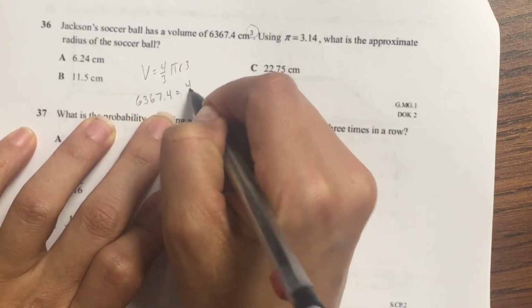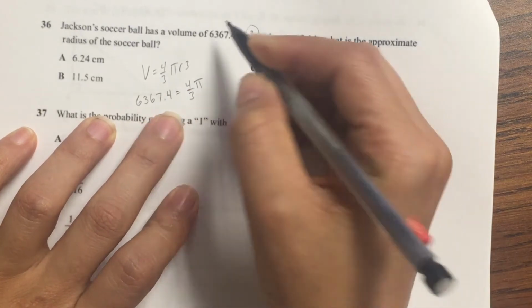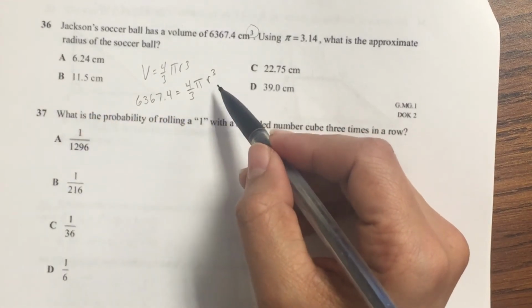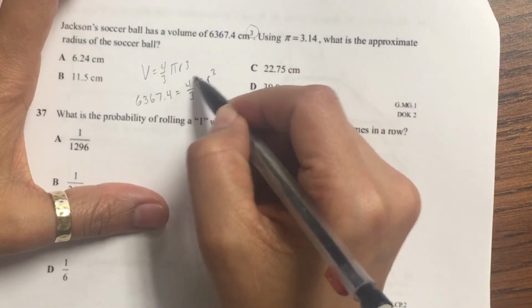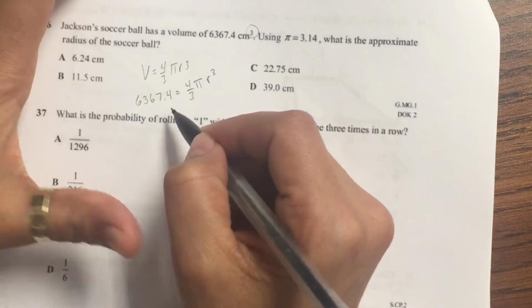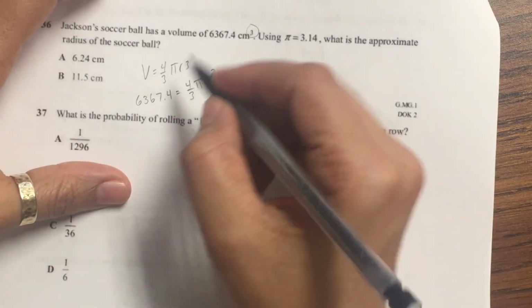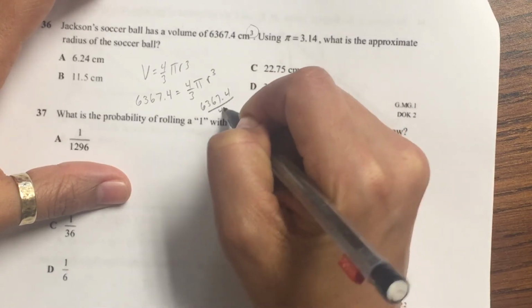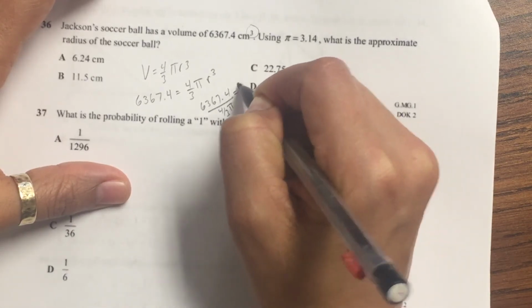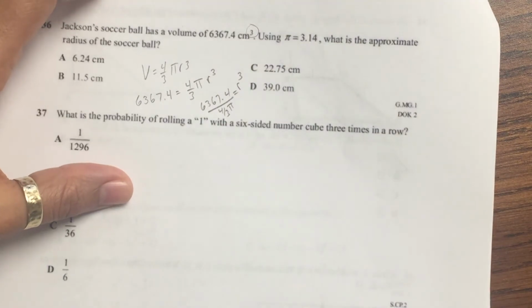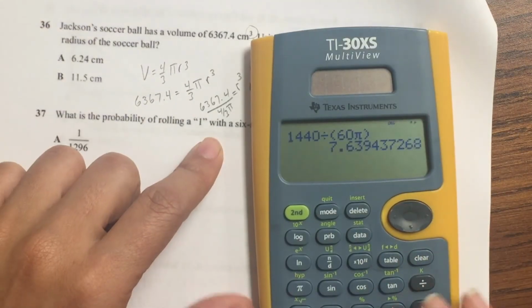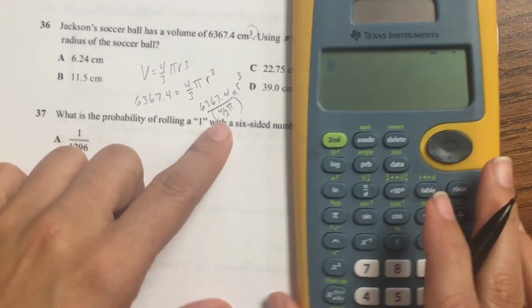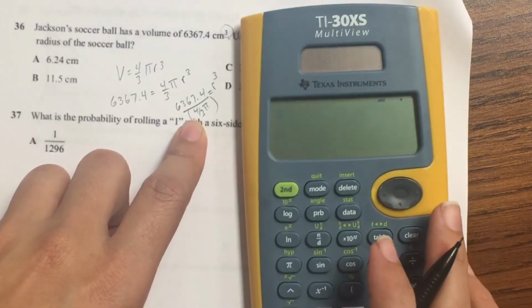6367.4 equals 4 over 3 pi radius cubed. So I don't know what the radius is. Because this is all multiplication, I get rid of it by doing what? Dividing. So I'm going to say 6367.4 divided by 4 over 3 pi. That's going to give me r cubed. And then you're just going to take the cube root. So in the calculator, it's very important that you put this whole thing in parentheses. Or you could do it individually and write all the numbers down, but I don't do all that.